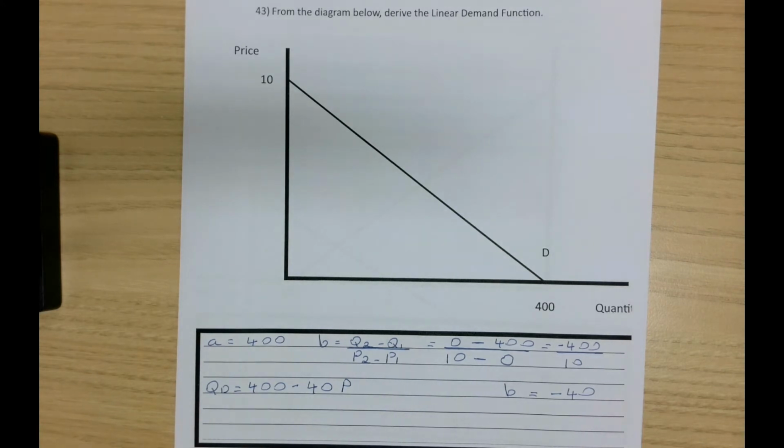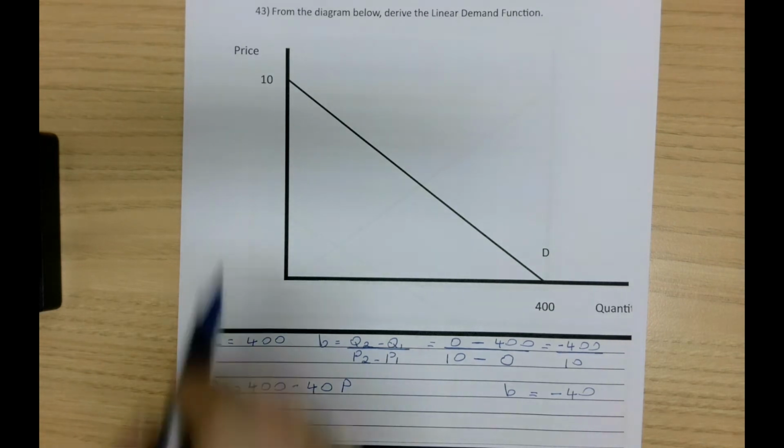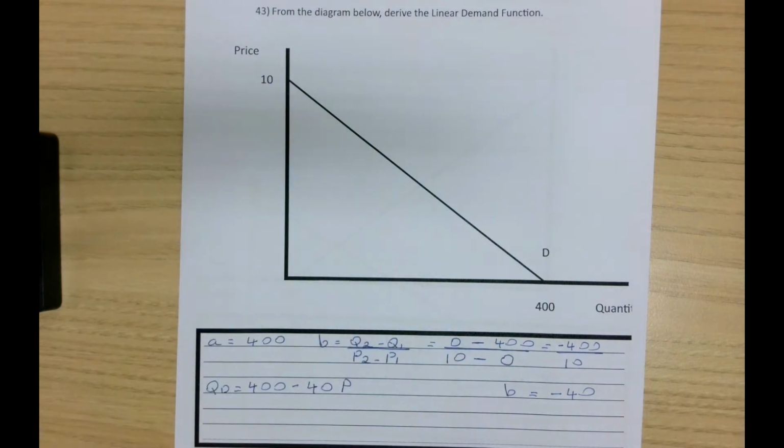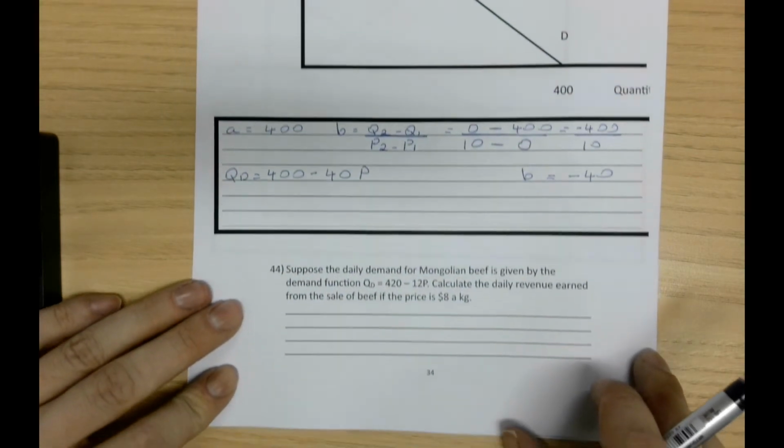Just realize why we're doing that. Here is a price of 10 and a quantity of 0. This here is a price of 0 and a quantity of 400. Okay, now hopefully we can see this right.